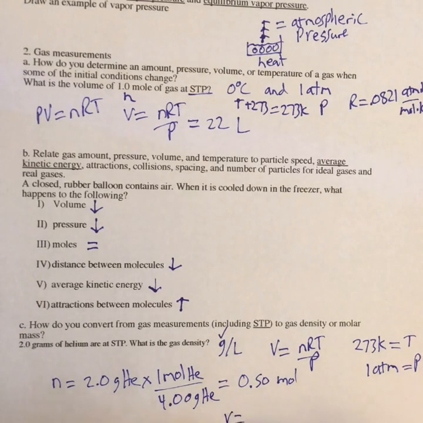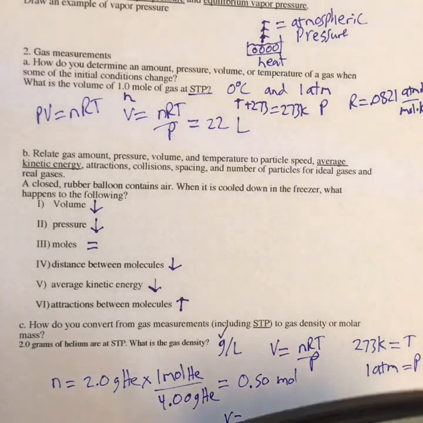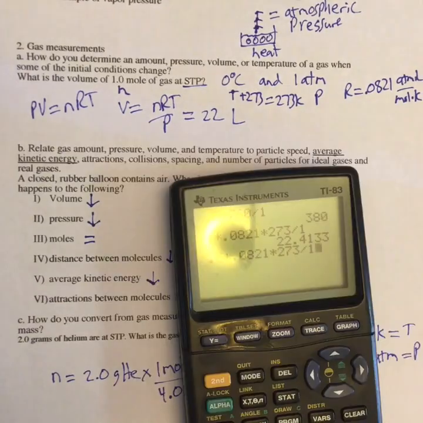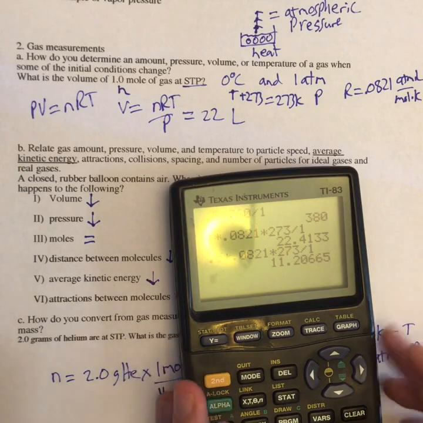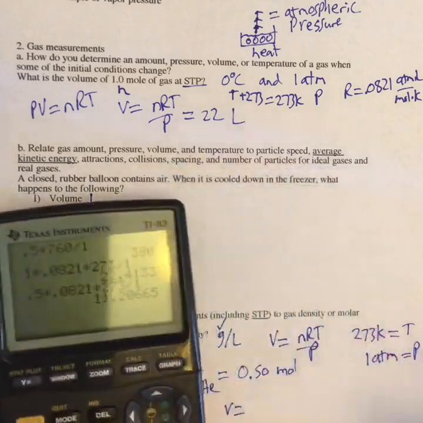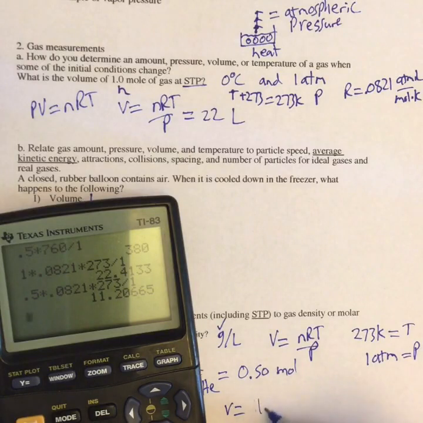So the volume is 11.20665 liters. That should have 2 sig figs, so I'll remember it's 2 sig figs. Let's write it down for now. 11.20665 liters, 2 sig figs.